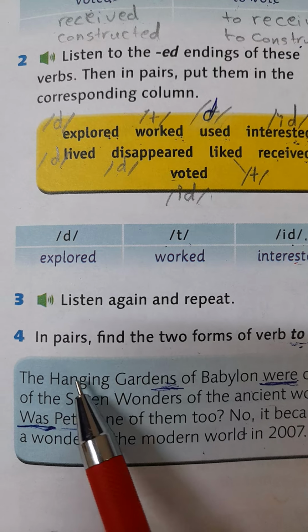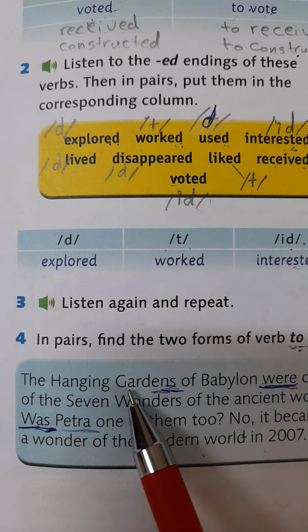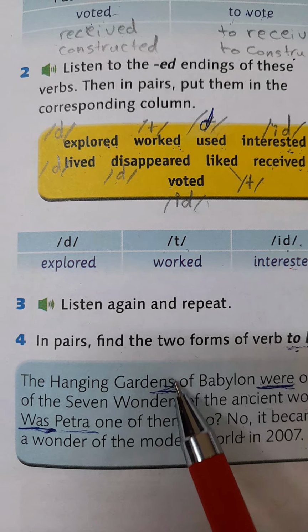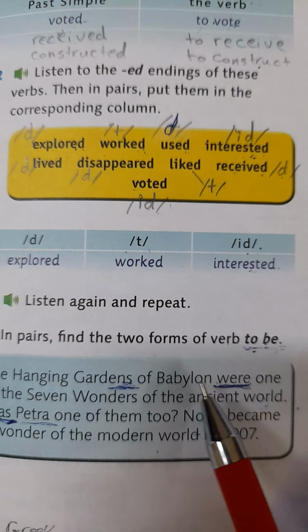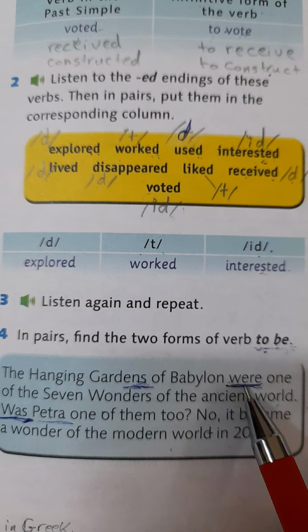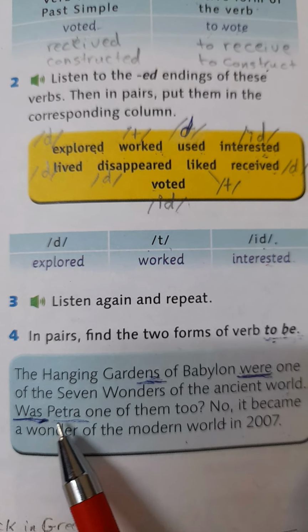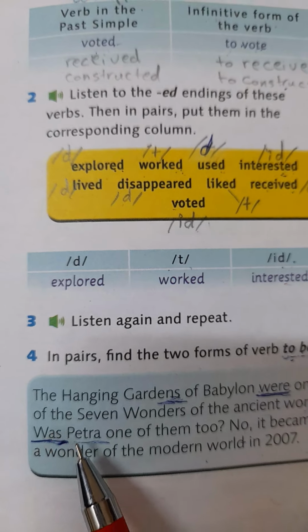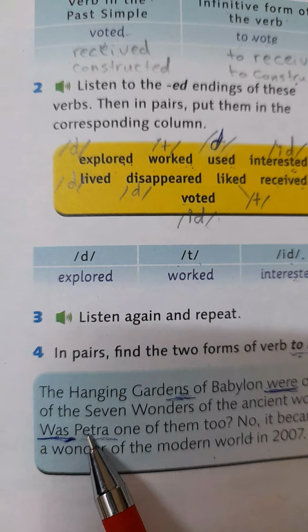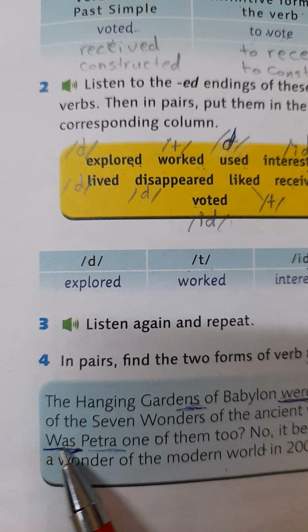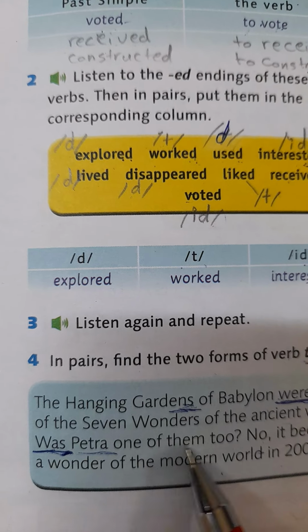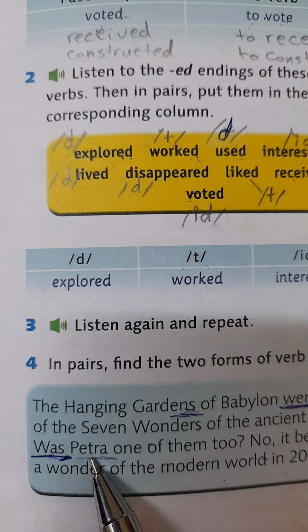So look here we have the hanging gardens. The hanging gardens, gardens is plural. So we will write the verb to be were here, and here we are asking about Petra, and as we know Petra is singular, so we will ask with was: Was Petra one of them too? And that's all for exercise 4.